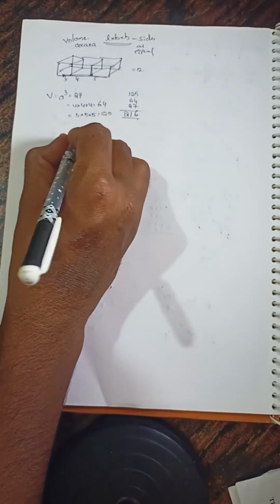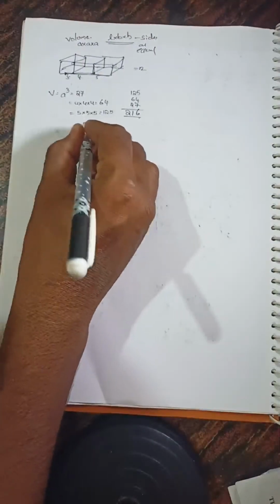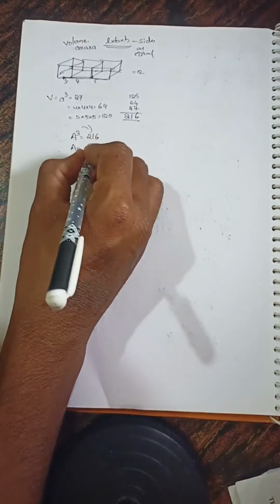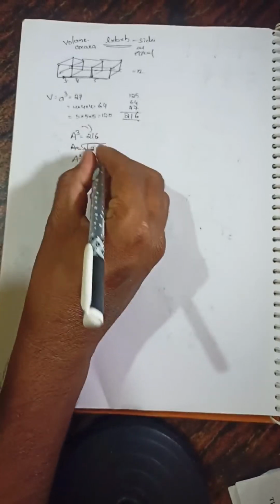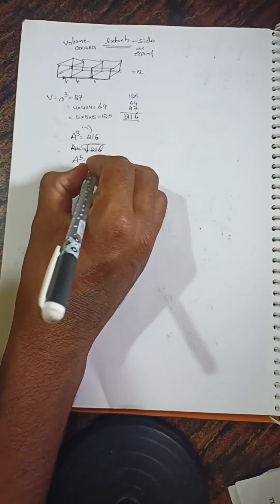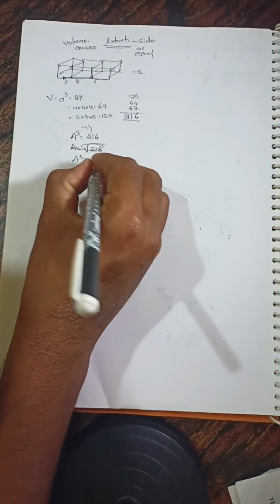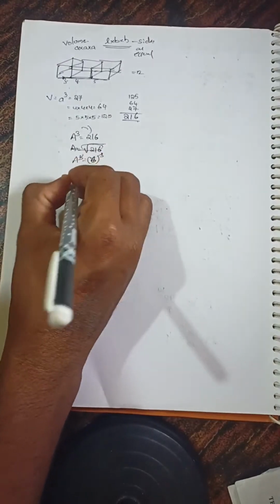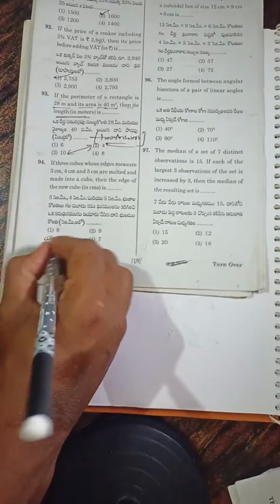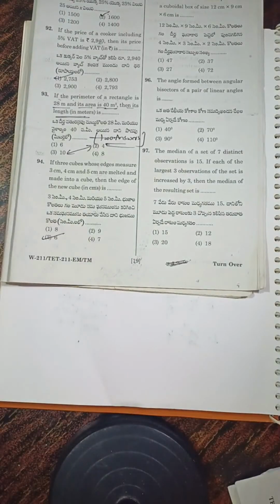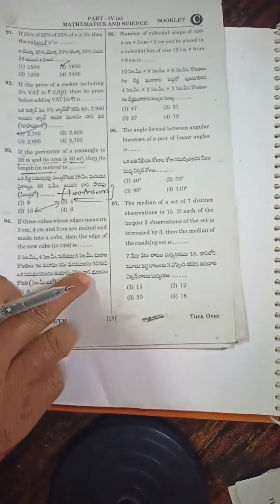So now we are forming a new cube. That means a cube is equal to 216. The cube goes to the right hand side. A cube is equal to 216 can be written as 6 whole power of 3. Both 3 will get cancelled. The a value we are getting is 6. Now you can see the answer. The a value we are getting is 6. Now see question number 94 over. Now we are coming to 95.